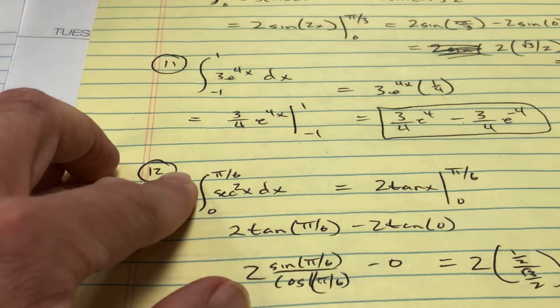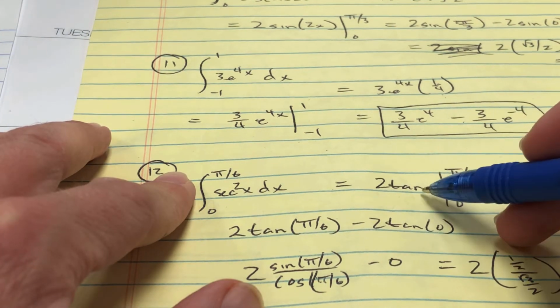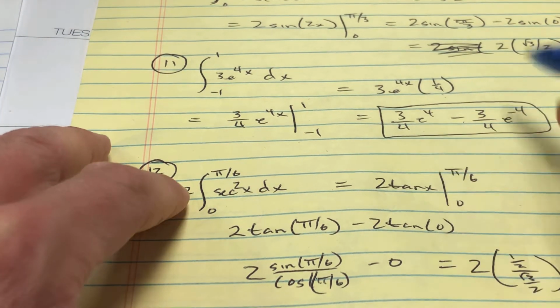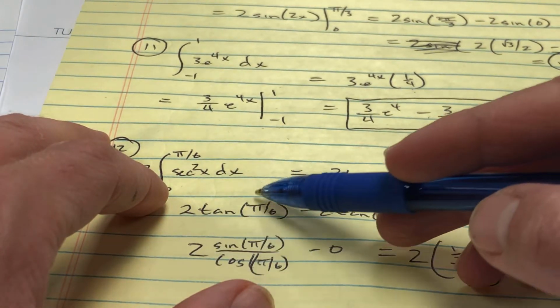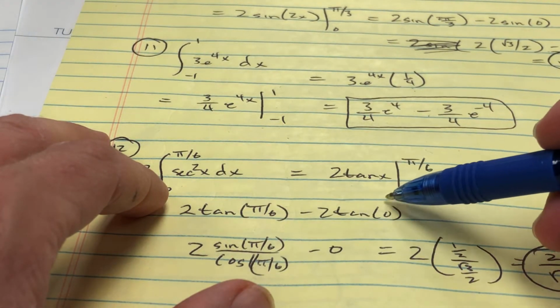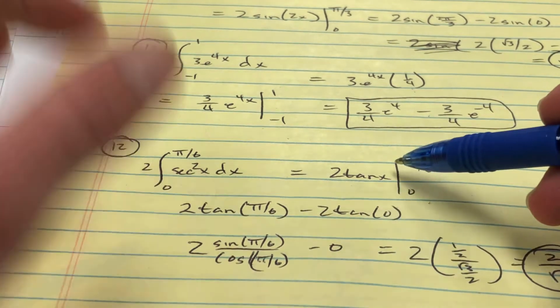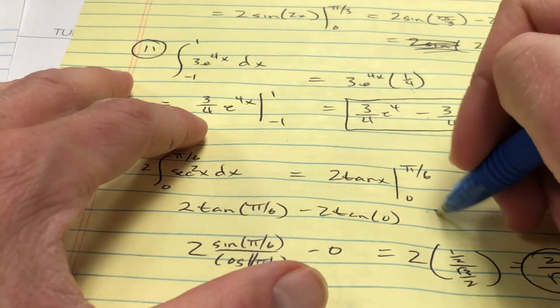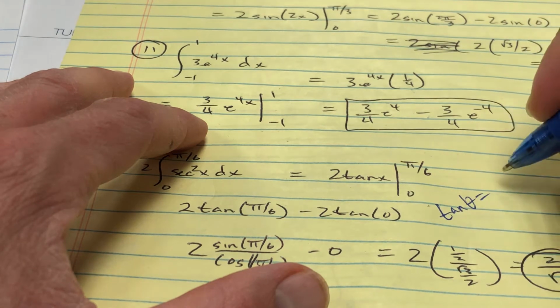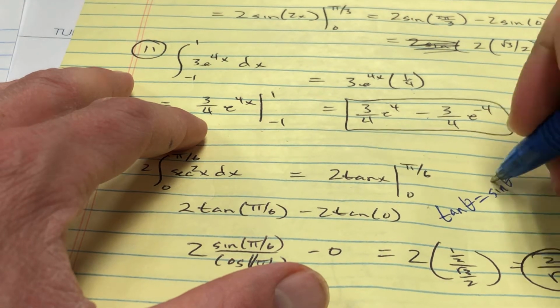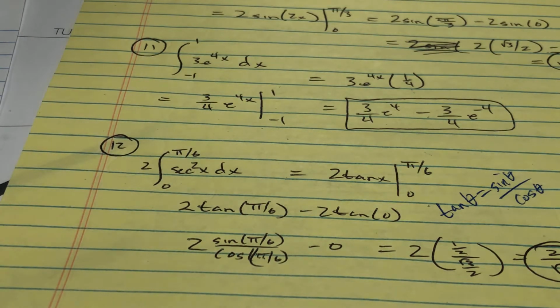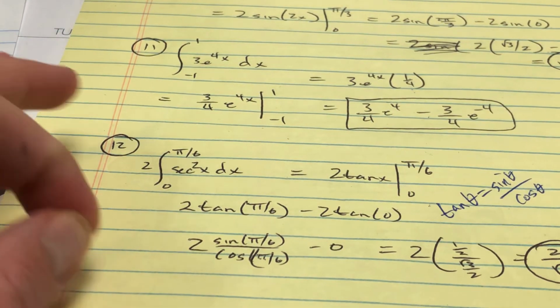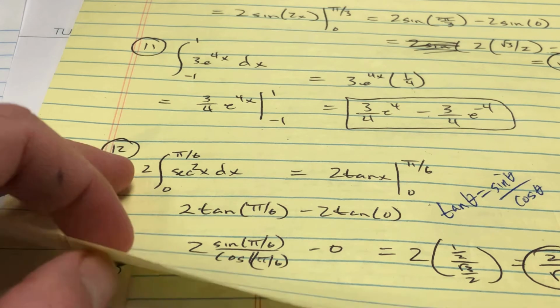I take the derivative of what to get secant squared? That is tangent. Don't forget about the 2 on the outside. Evaluate it at pi over 6 and 0. So I have 2 tangent pi over 6 minus 2 tangent 0. Tangent of 0 is 0 because tangent is opposite over adjacent, that's from geometry. It's also sine over cosine. And sine of 0 is 0. So we need to know that sine 0 is 0, tangent of 0 is 0.